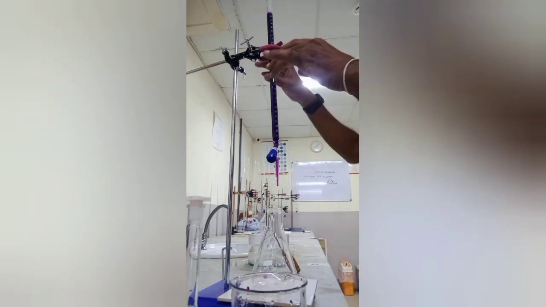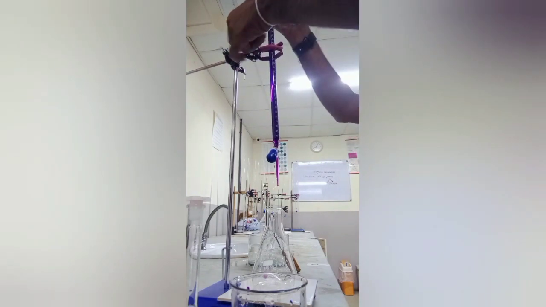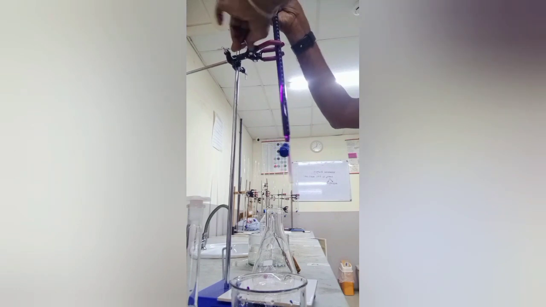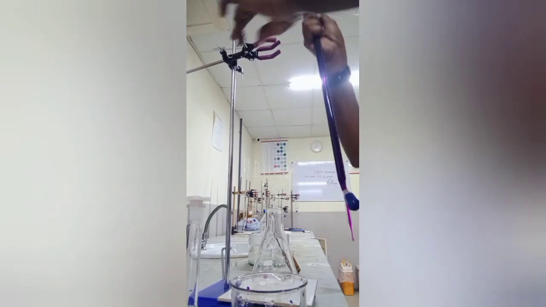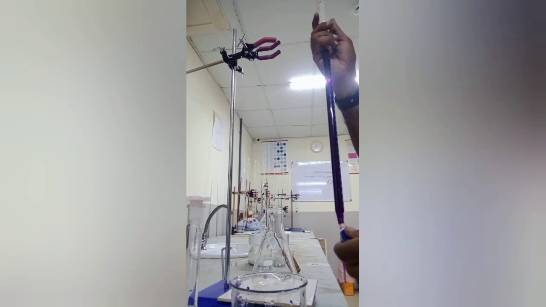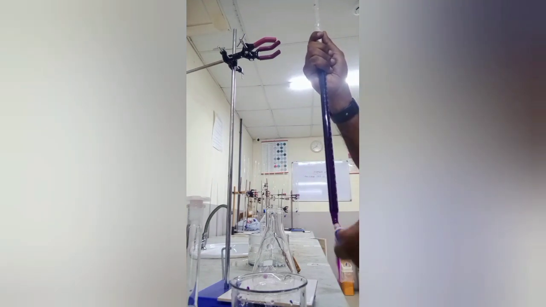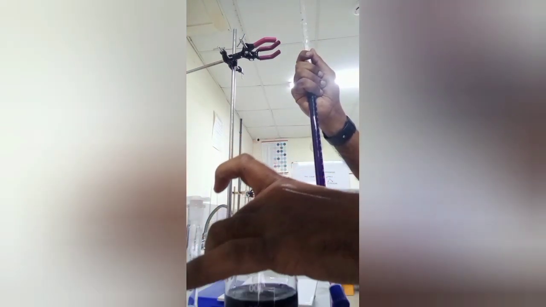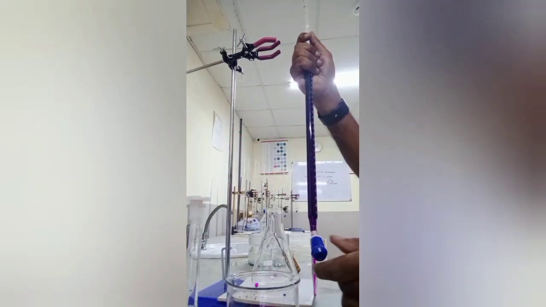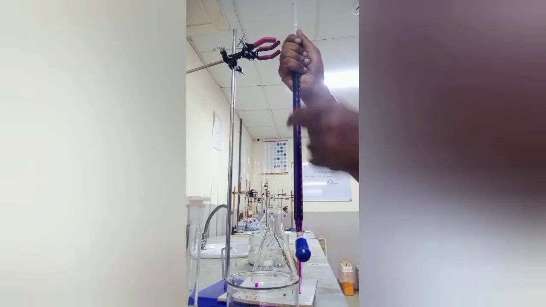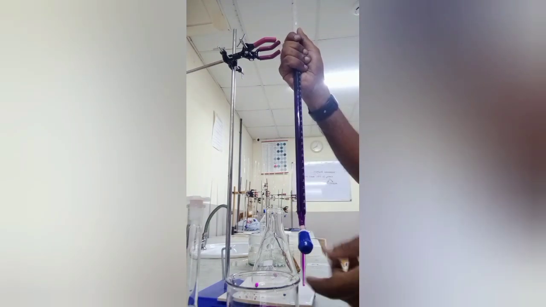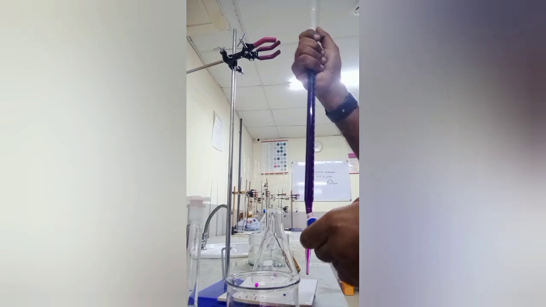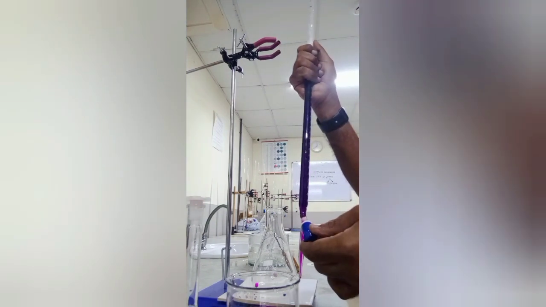Before using the burette, please wash the burette thoroughly and check the burette with water to see whether there is any leakage. If there is any leakage when you are filling the KMnO4, it will become a problem and the solution will be wasted, and then the teacher will not give more. So before using the burette, wash it, fill it with water, and if there is any leakage in the knob or anywhere, you can inform the teacher. The teacher can give another burette. You can exchange the burette.